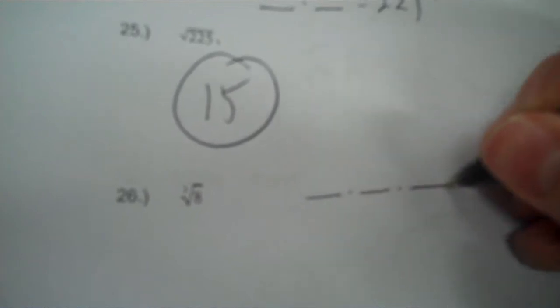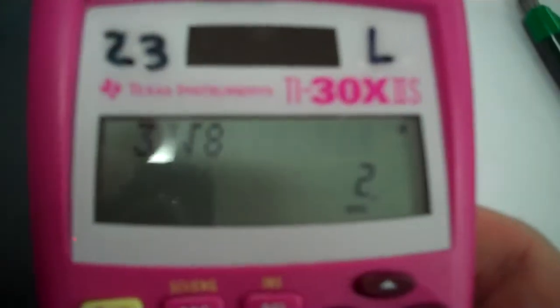Cubed root's different. Now, this one's a pretty easy cubed root. What times what times what's 8? 1 ain't 1. I think it's 2. Now to do that on a calculator, you have to do it completely different. When it's a higher root than a square root, you got to go 3, second, caret button, 8.